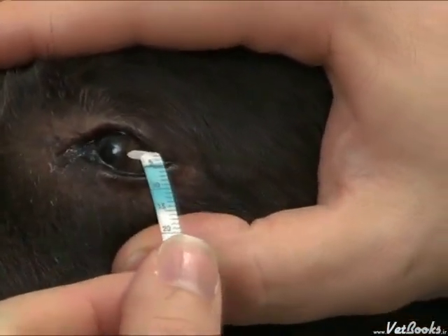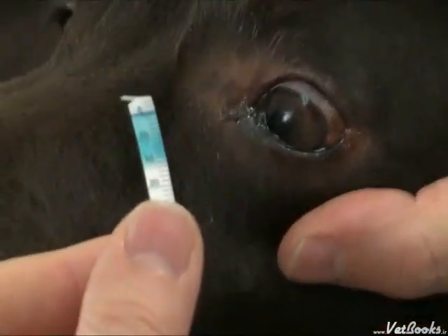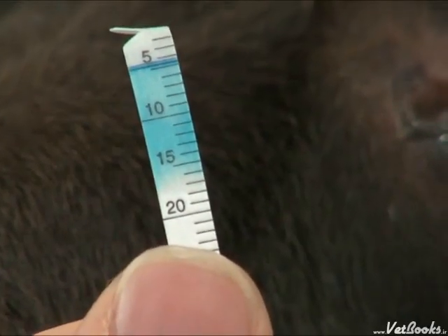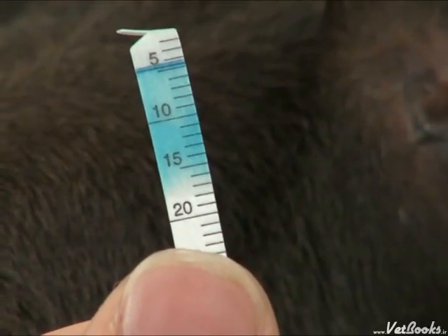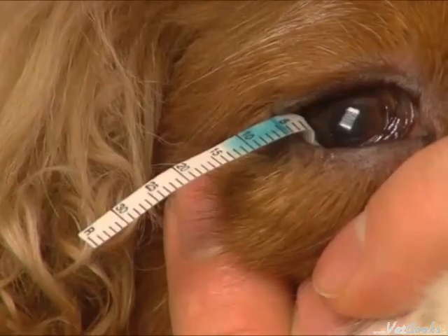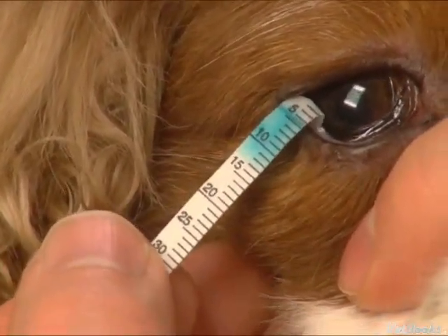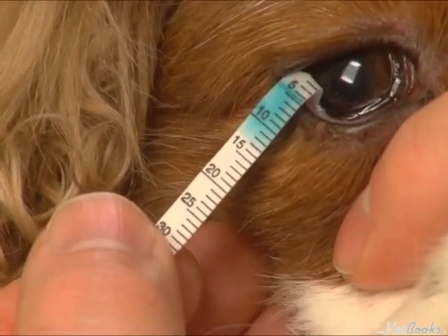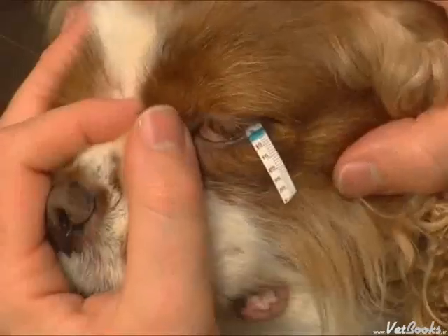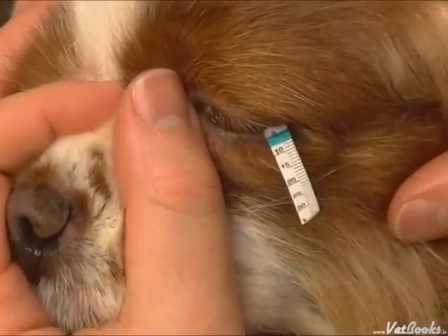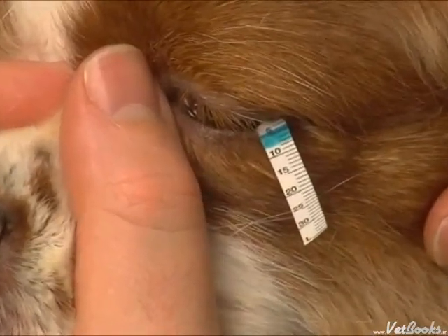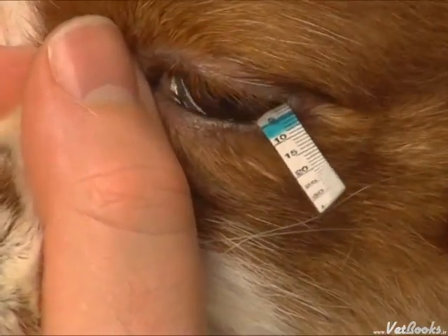A reading of 15 millimeters or greater in 60 seconds is consistent with normal tear production. A reading of less than 15 millimeters in 60 seconds is suspicious, particularly if there are clinical signs of disease. Note that the Schirmer tear test measures aqueous tear production, which represents only part of the normal tear film.